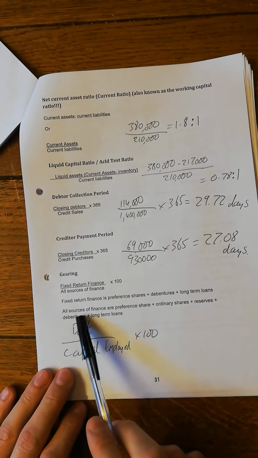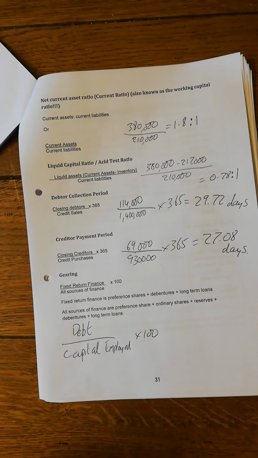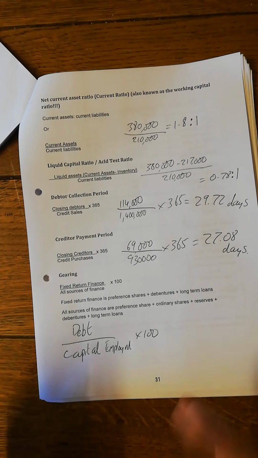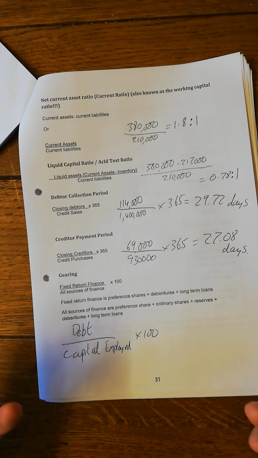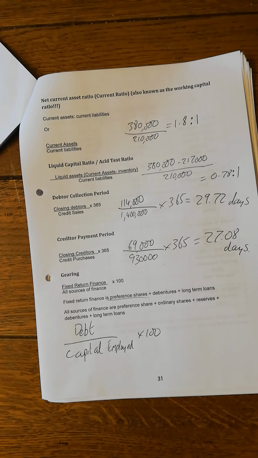Now, it does say here that fixed return finance or debt is preference shares plus debentures plus long-term loans. Now, preference shares are no longer in your specification. I've just left it there because it's in past papers, so if you do come across it. So preference shares are shares that you repay eventually. And they receive a dividend first. Again, not on this spec, so I wouldn't worry about it too much.